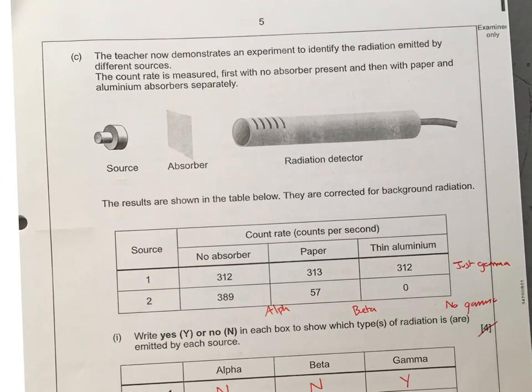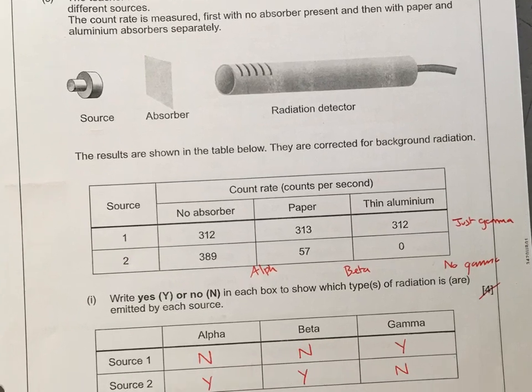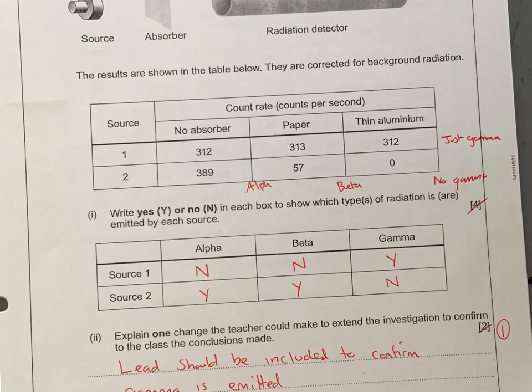On to question C then, you can see that we've got the source and then the detector, and in between the detector we'll stick an absorber, and that absorber could be paper or aluminium or even lead sometimes. So from this we can see now that source 1 was given a reading of 312, and then you stick paper in front of it and there's no difference, so there's no alpha present, because it hasn't dropped. In fact, it's gone up by 1, but that's just a little anomaly there. And then you stick aluminium and no change either, so there's just going to be gamma. I'm sure if they stick lead in front of that now, there's going to be a drop.